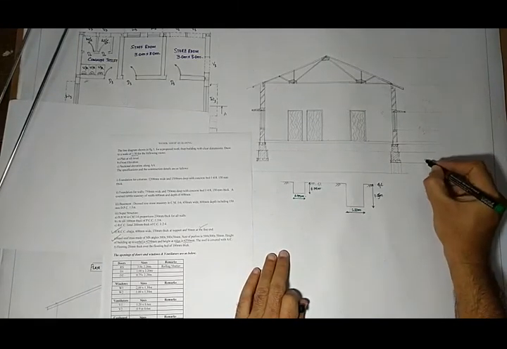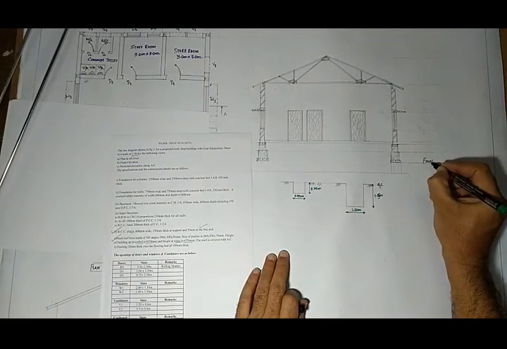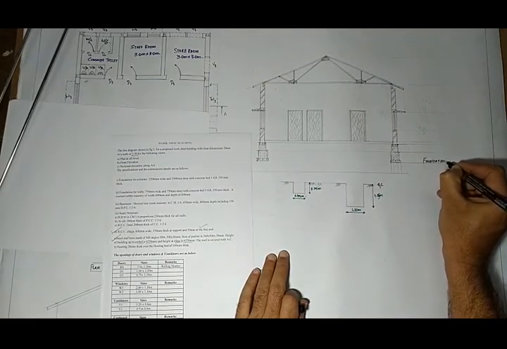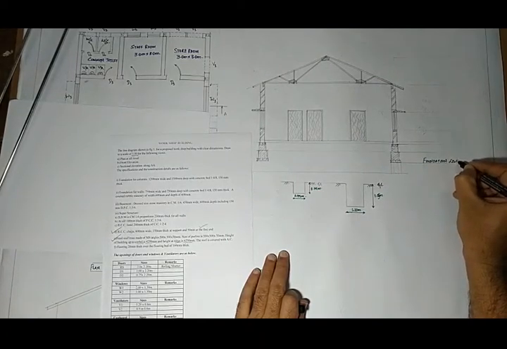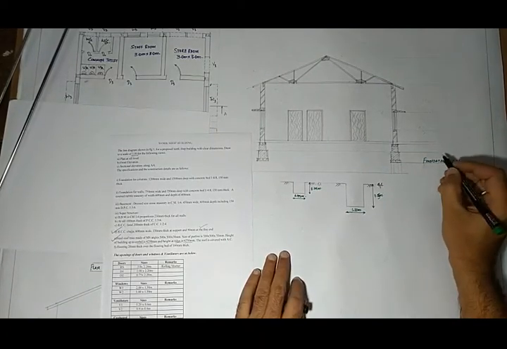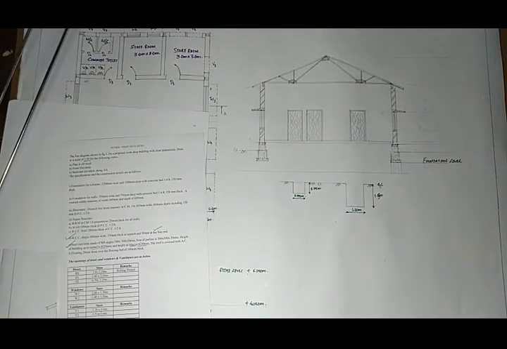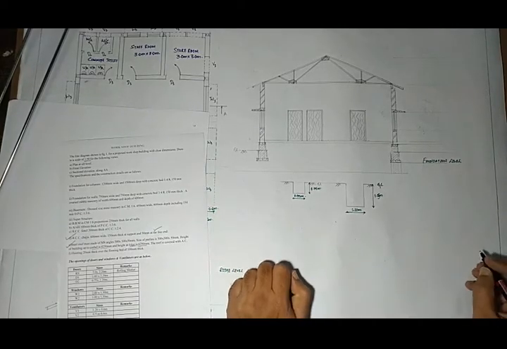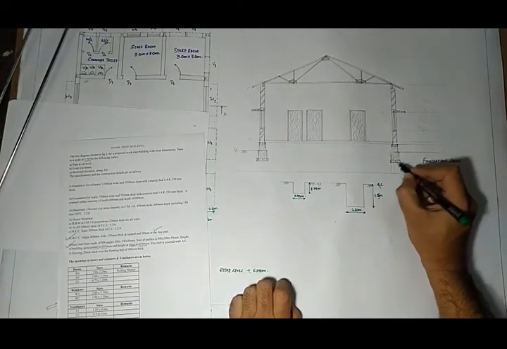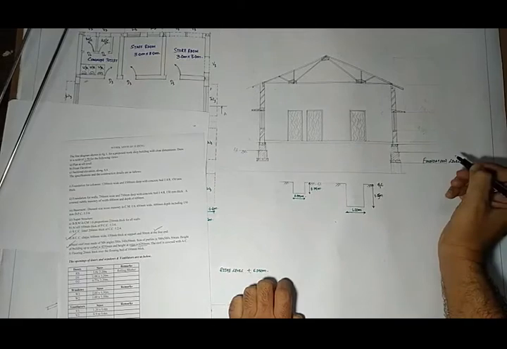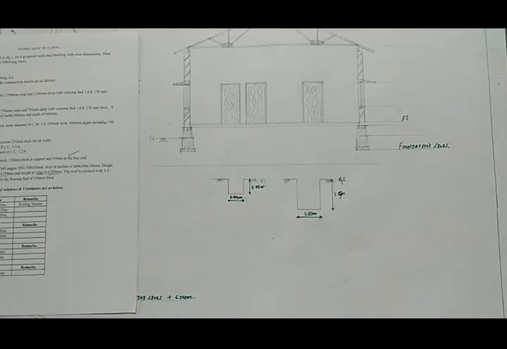So this is the foundation level, and then this is the foundation level I have marked, and then I have to incorporate these details. Okay, fine. Now we will complete this drawing.